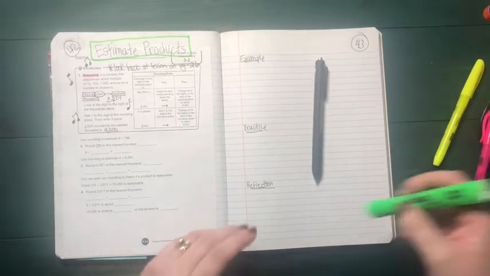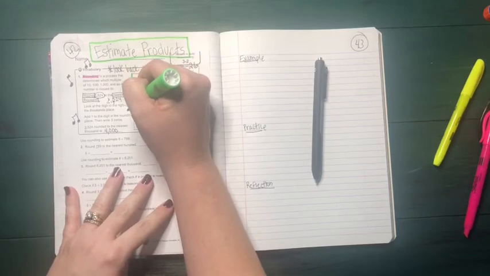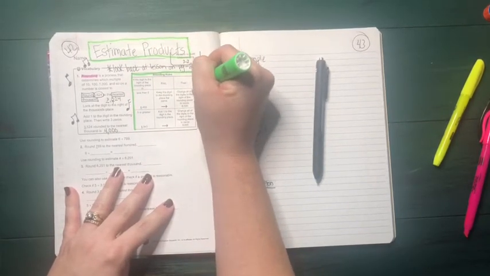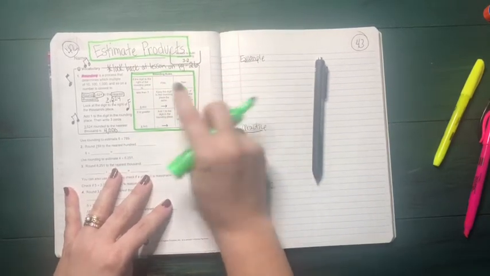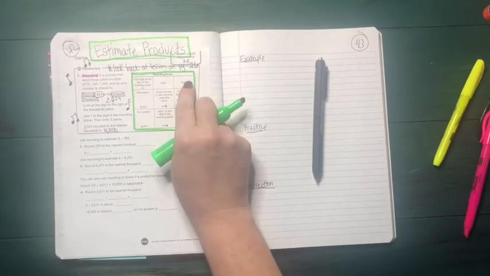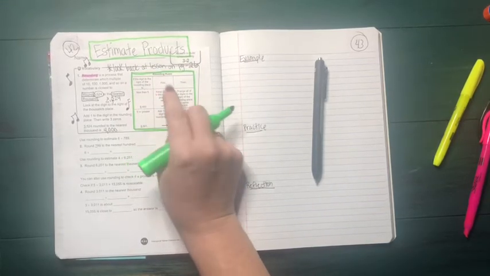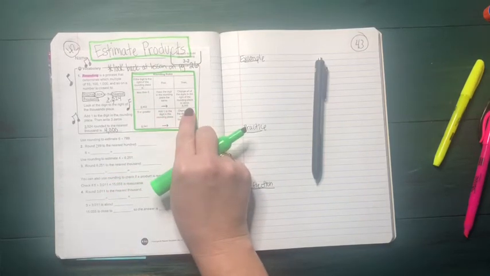Another important part is going to be the steps over in this box that we're going to highlight just to have as a reminder. So these are some rounding rules, and it tells us if-then statements. So it says, if the digit to the right of the rounded number is less than 5, these are the things to follow.